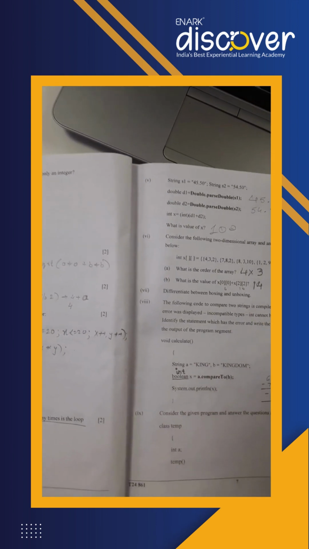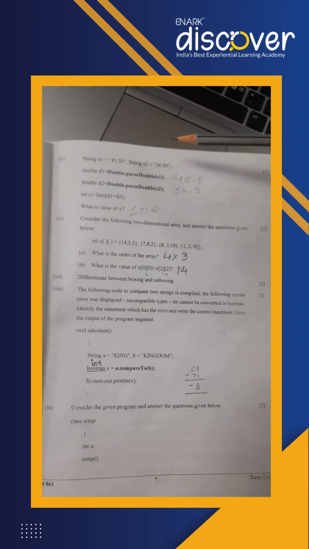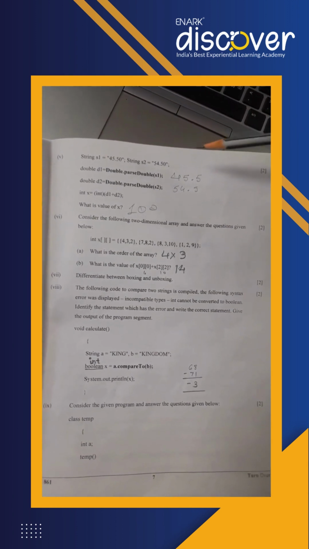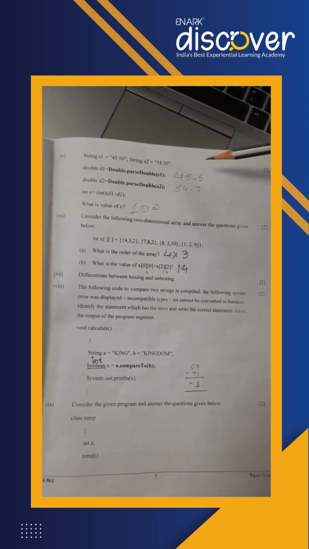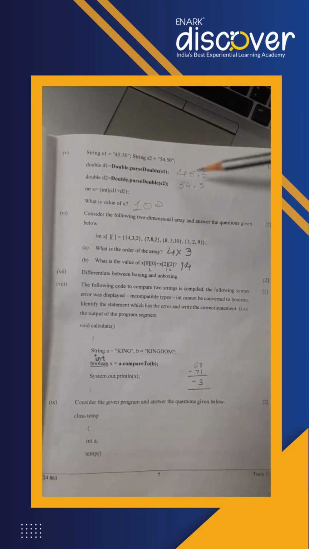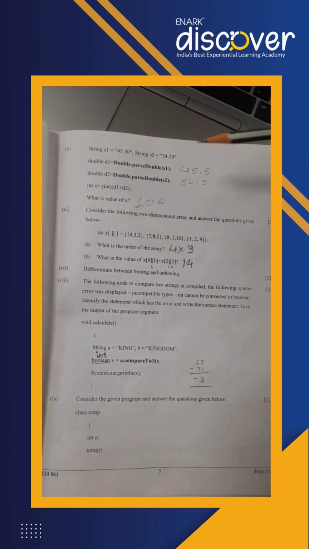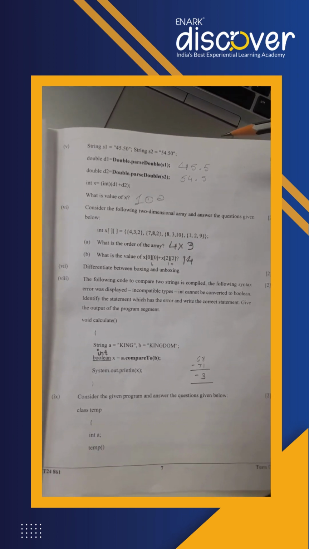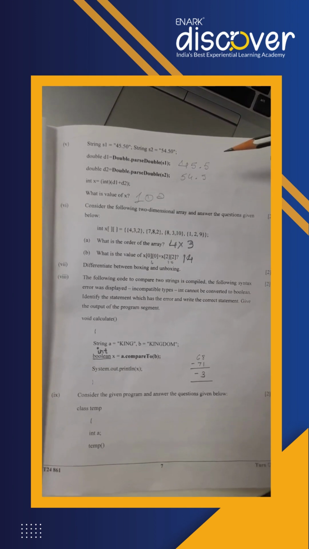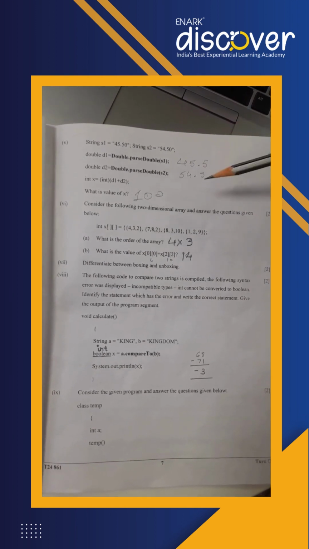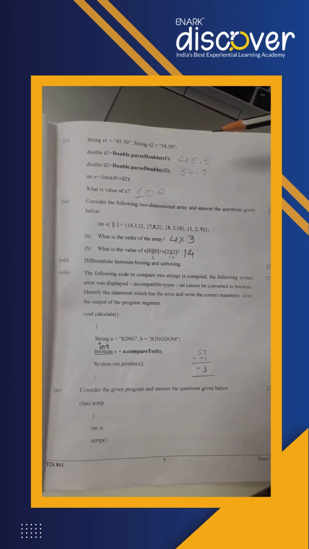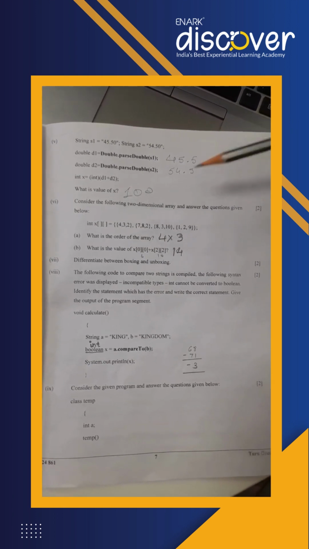Question 5. String S1 is equal to 45.50 and string S2 is equal to 54.50. Now both the strings are converted into double using Double.parseDouble. And then D1 plus D2 will give you a double data type, which will be 100.0, which is converted to integer. That is why value of x will be 100.